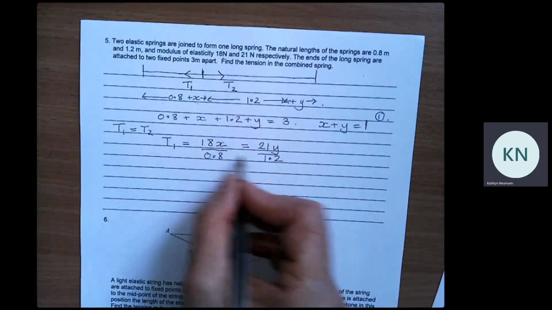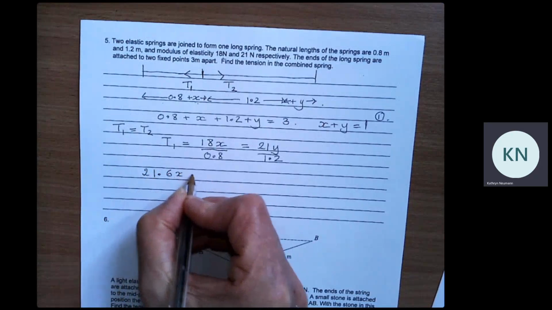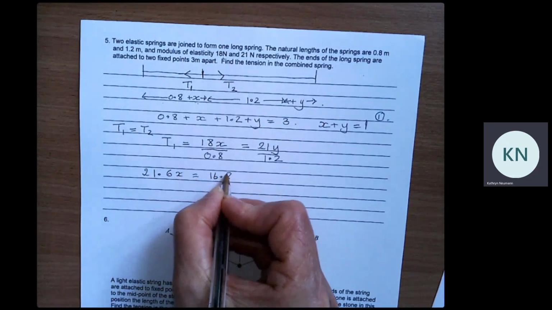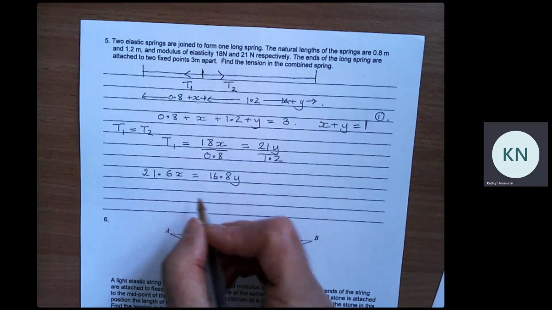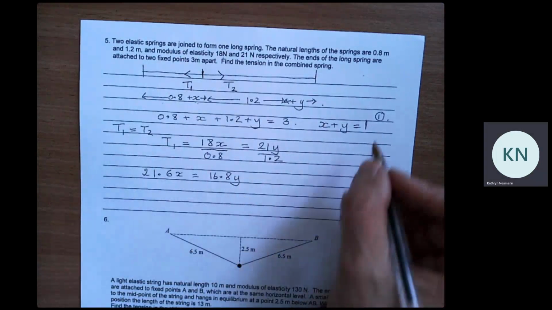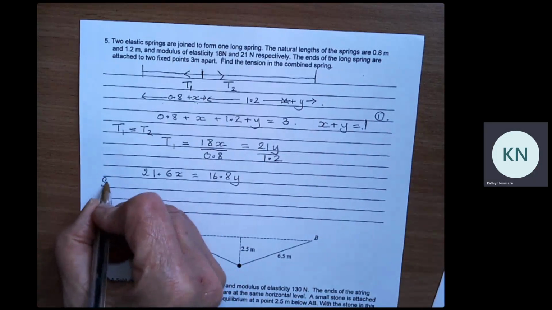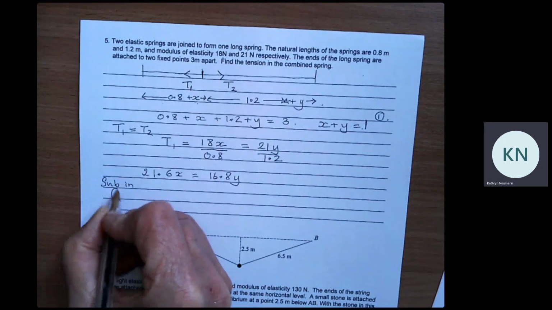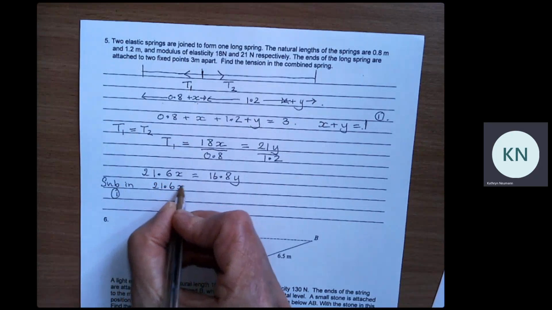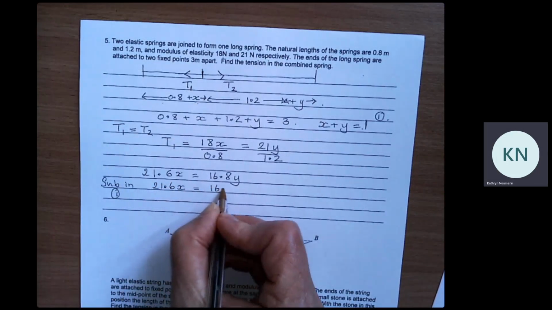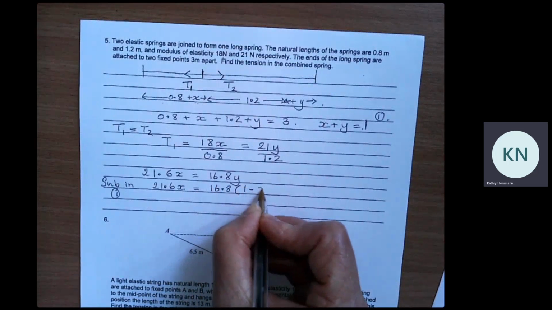So multiplying this equation up here and solving it, we get that 21.6x is 16.8y. And if we substitute this into equation 1, we're going to get 21.6x is equal to 16.8 times y, which is 1 minus x.